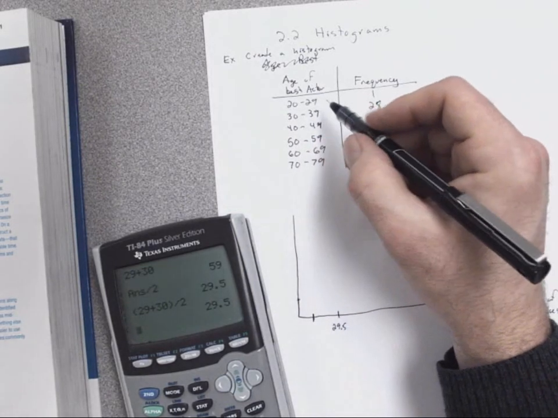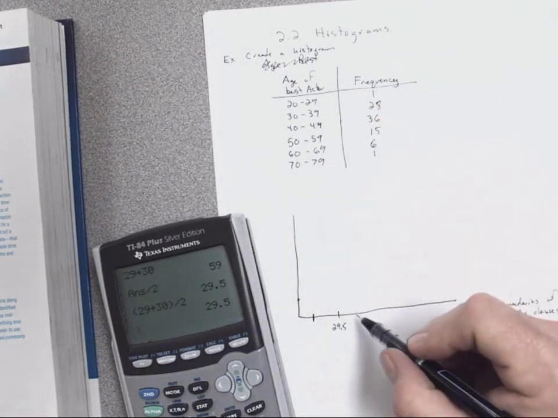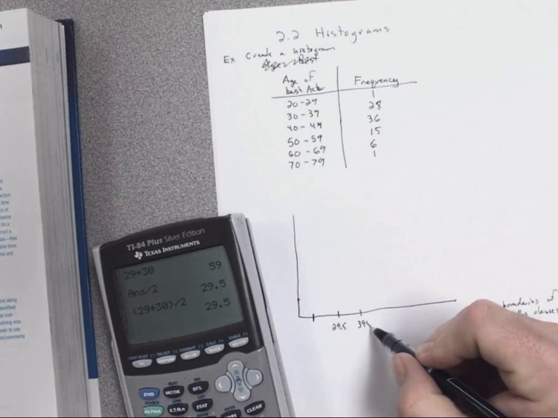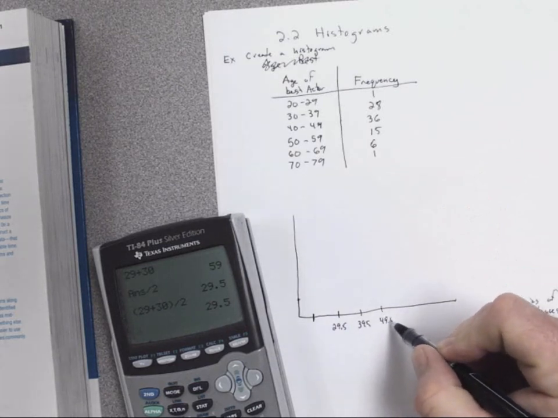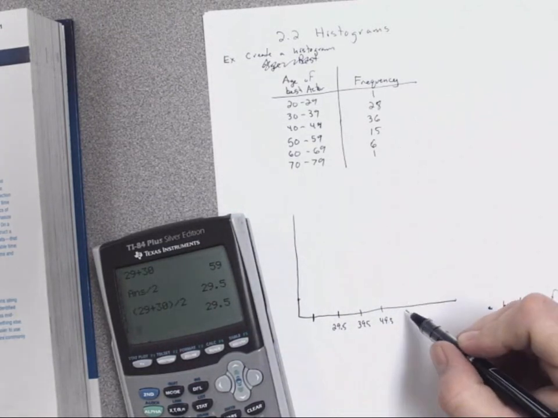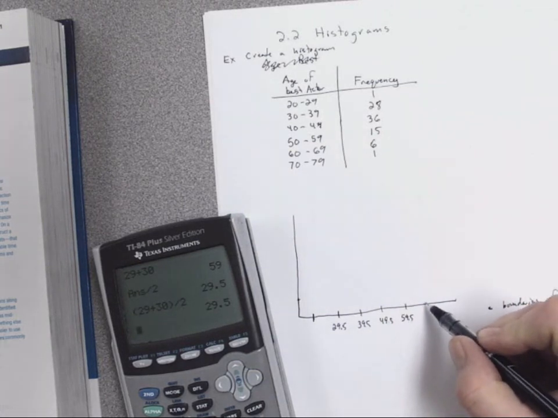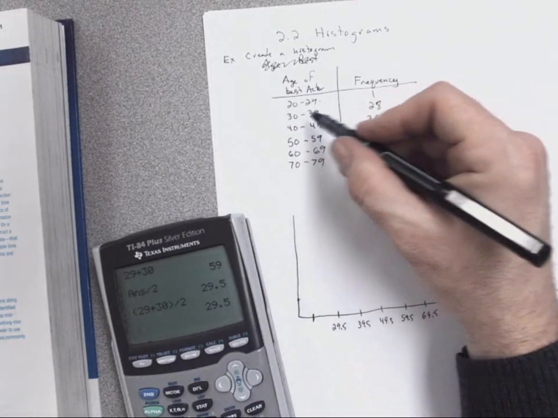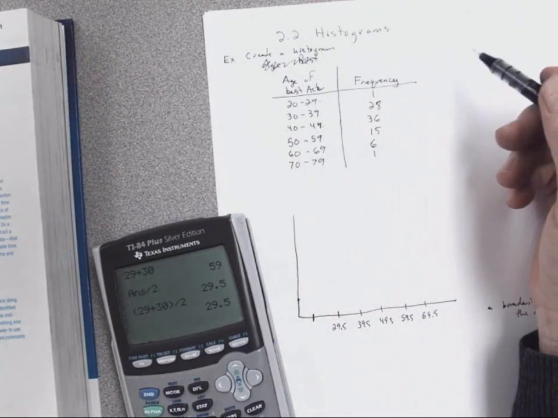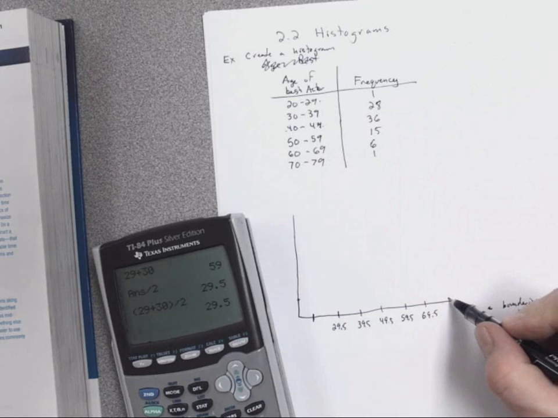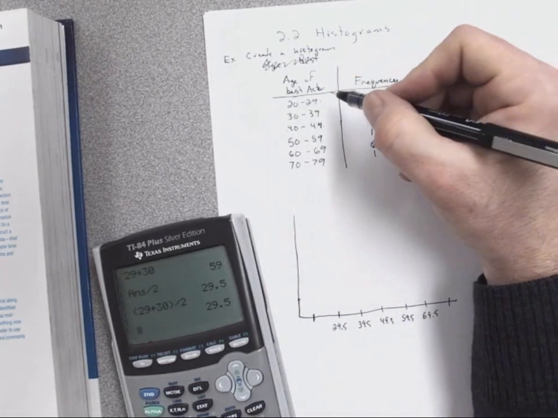If you average 39 and 40, you're going to get 39.5. You're going to get 49.5 between 49 and 50, and then 59.5, and 69.5. Those are the boundaries between here and here, here and here, here and here, and so on. But remember that these classes are going to have a particular width.